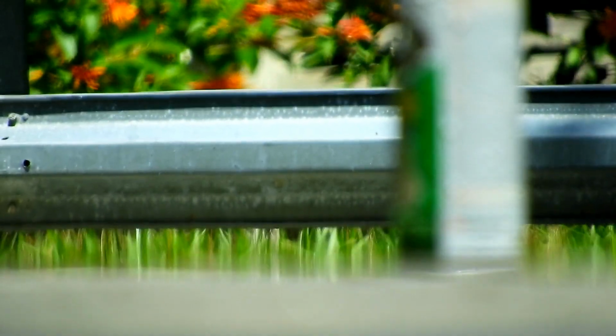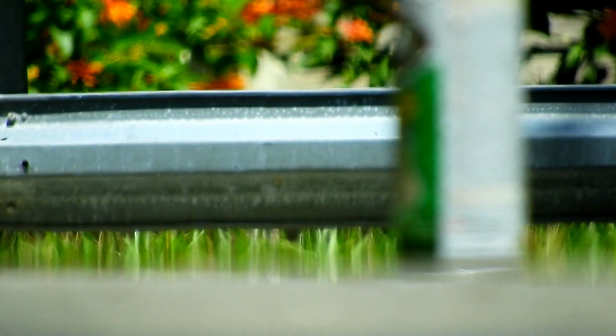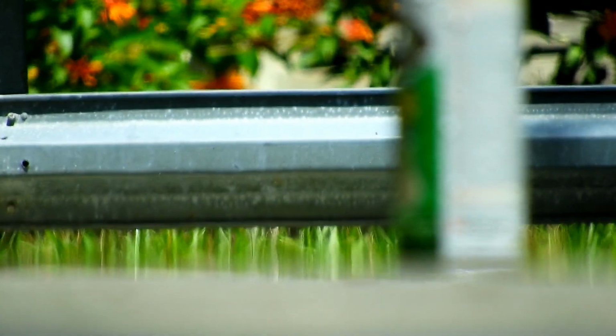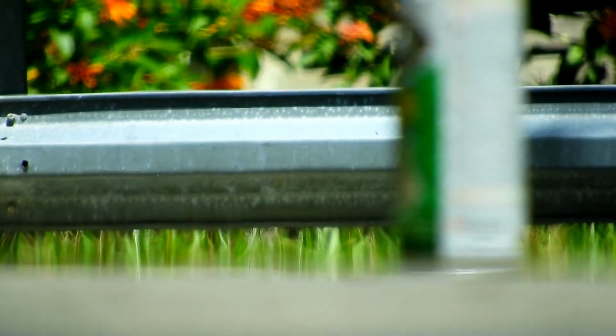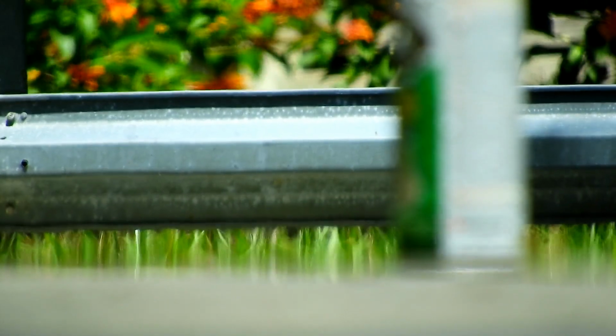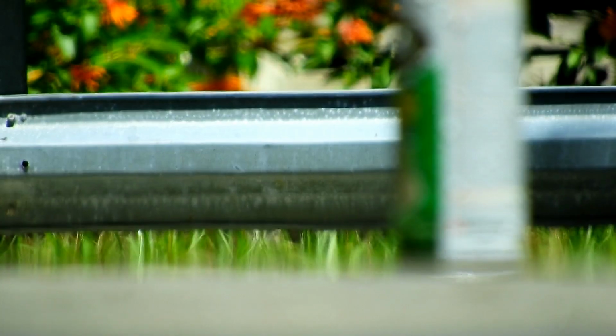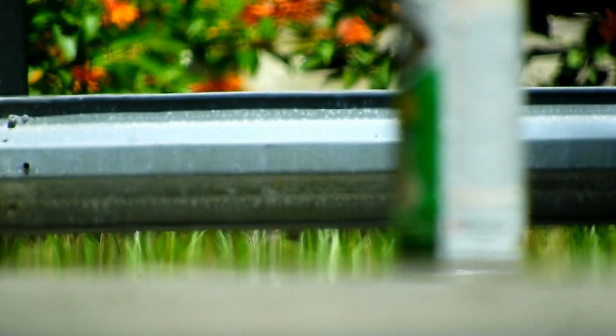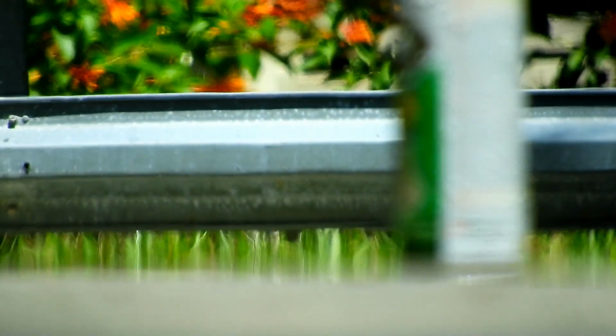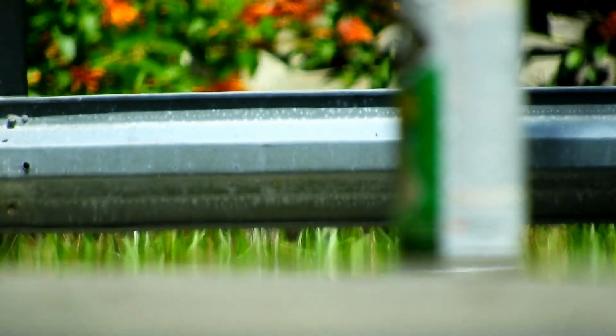Now, you can see that the panel's in really good focus, but earlier you could see that the flowers behind it were in focus and the panel was a little out of focus. But the grass that's underneath that little gap should be in focus when I'm focused on this panel because it's right behind it.